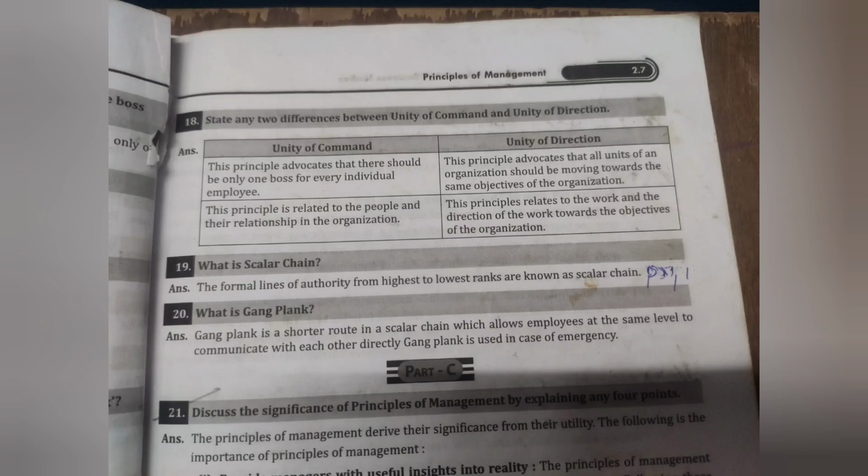Unity of direction advocates all the units of the organization to be working toward the same objective. It should not be that every unit has its own different objectives. Every management should be working towards the same objective of the organization. This unity of direction is not directly related to the people. It is related to the work, towards the accomplishment of the objective of the organization.